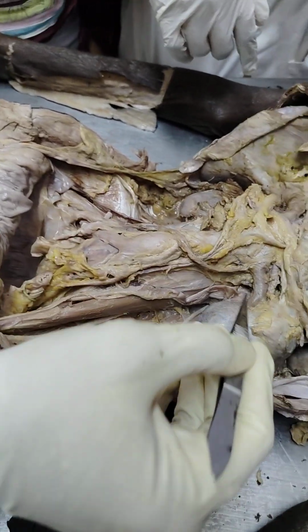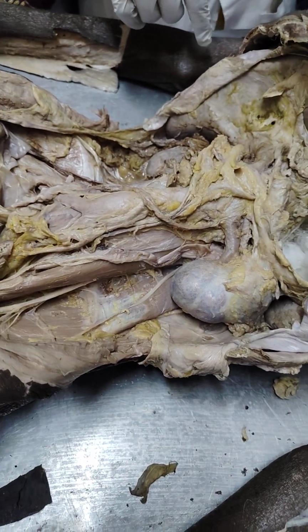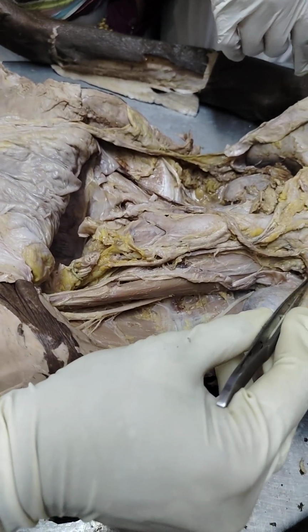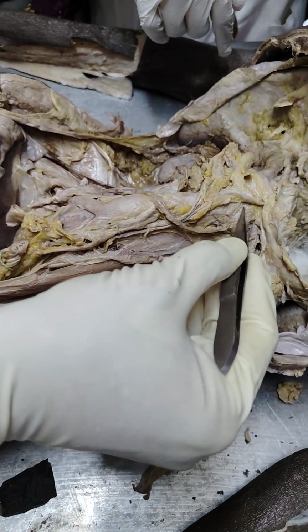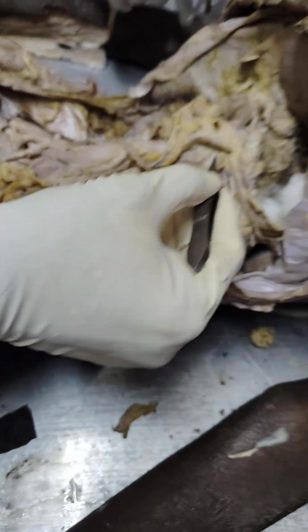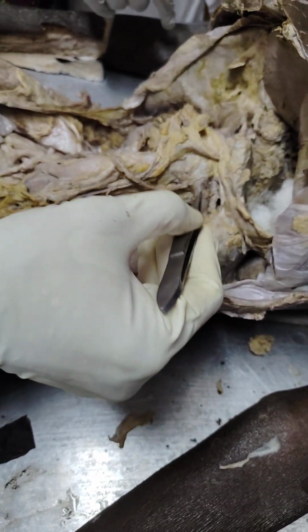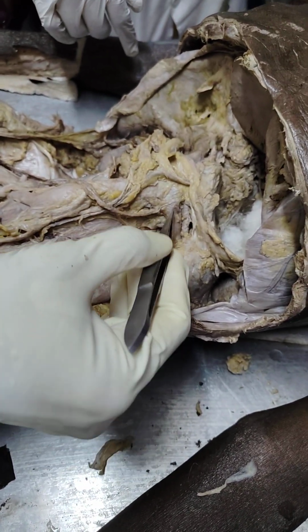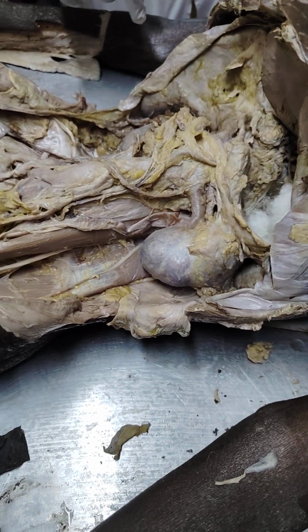And one more thing, you are supposed to see the relation of the hilum of the kidney over here. See properly over here. This is the vein. Could you able to see that? This is a vein over here, and it will be passing in front of the aorta. Left renal vein will be passing in front of the aorta because this vein will be draining into the inferior vena cava over here. Okay, we will be seeing that later.